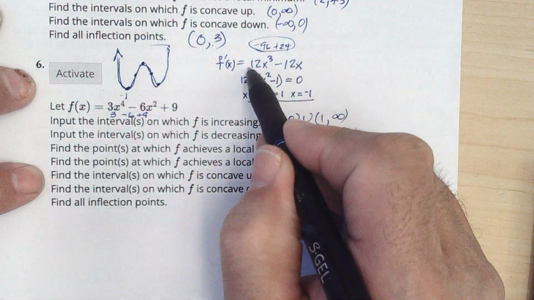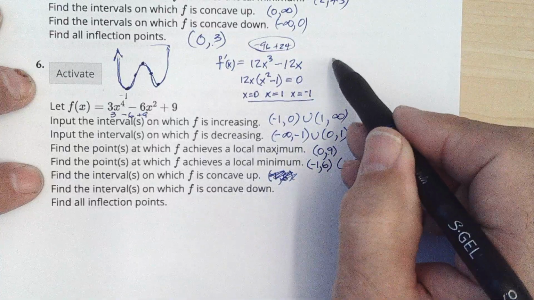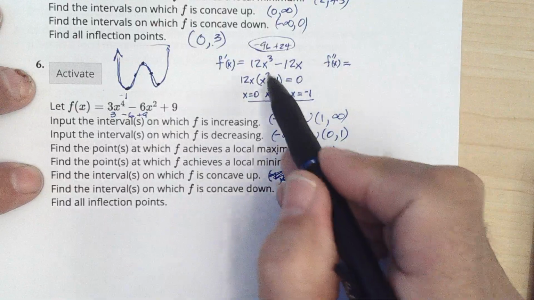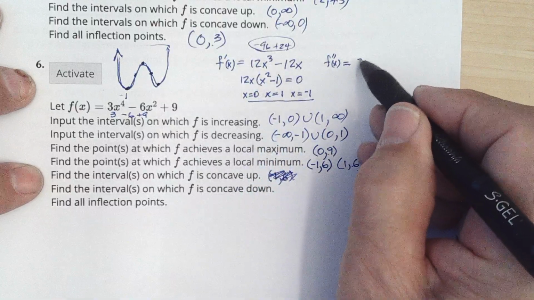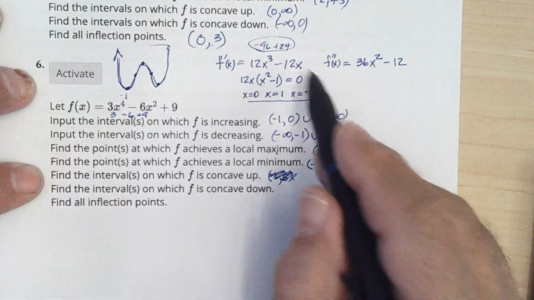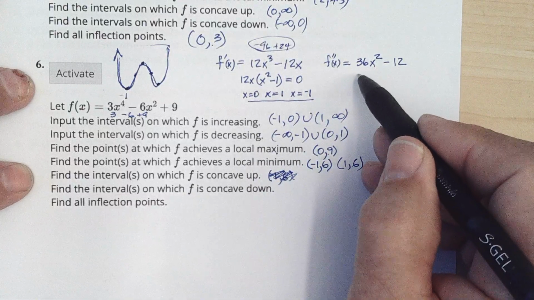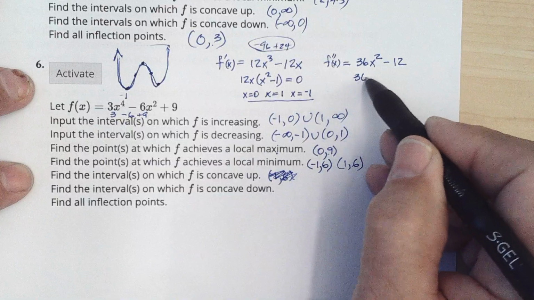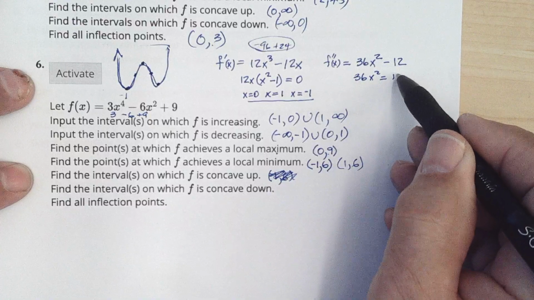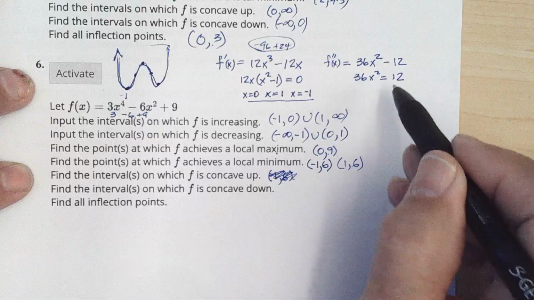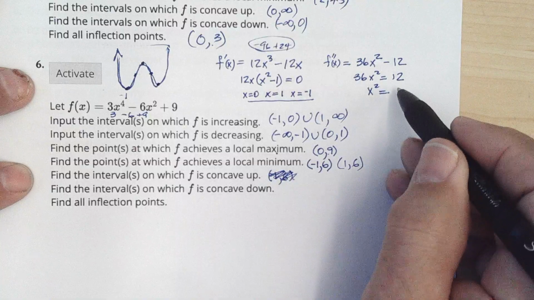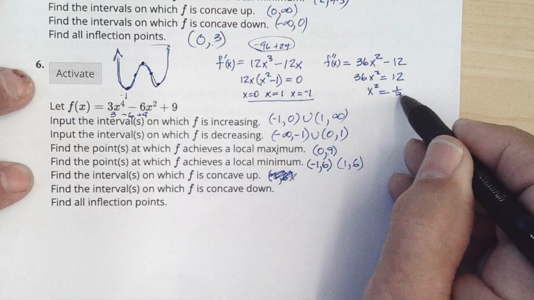We find those by setting the first derivative, in other words, the second derivative, equal to 0. So that would be 36x squared minus 12. That's the derivative of this. I set that equal to 0. So that would be minus 12 equals 0. So I'm going to add 12 to the other side. And then I'm going to divide by 36, and I get x squared equals 12 over 36, which is 1/3.